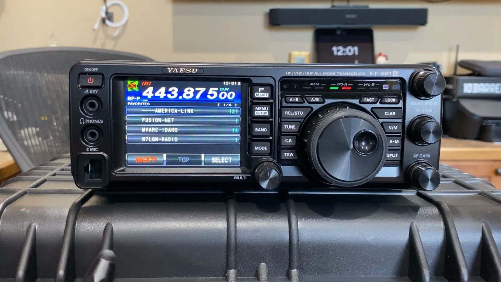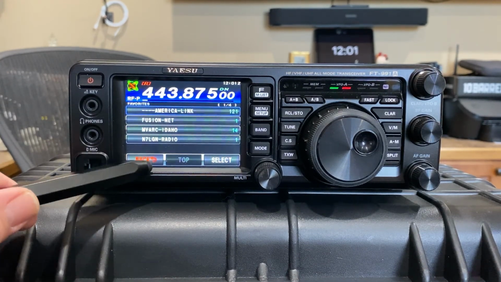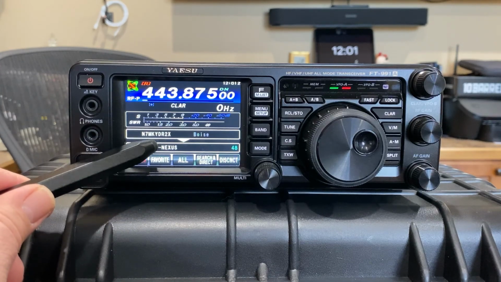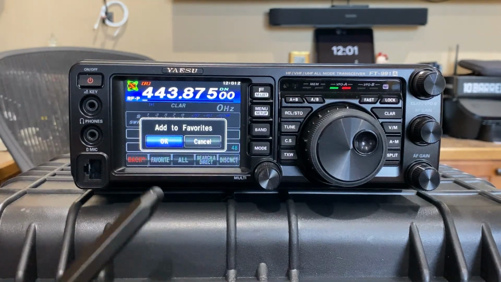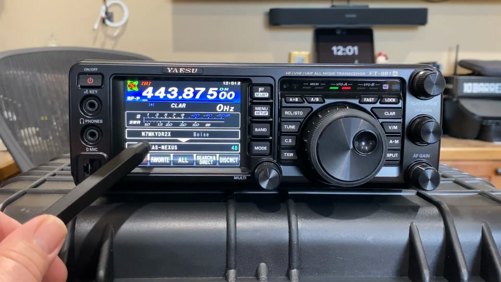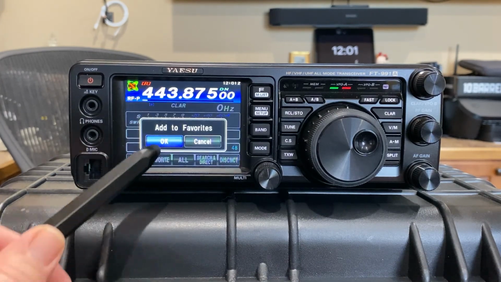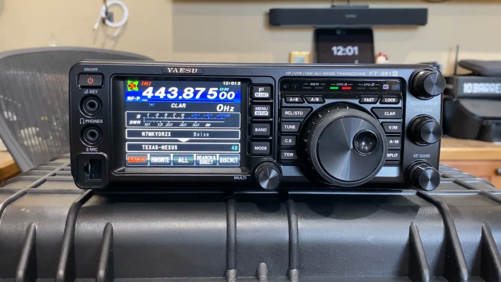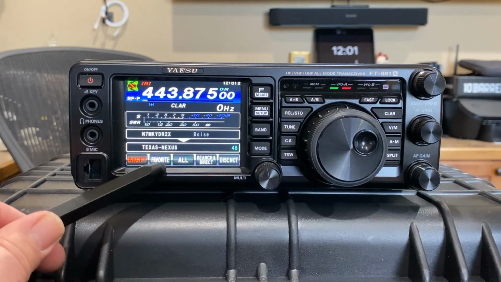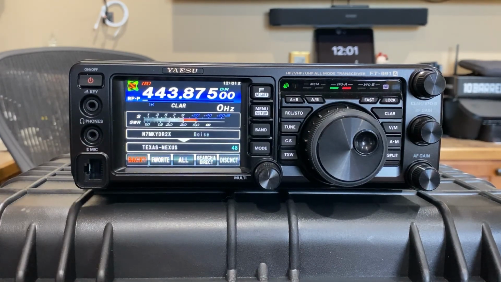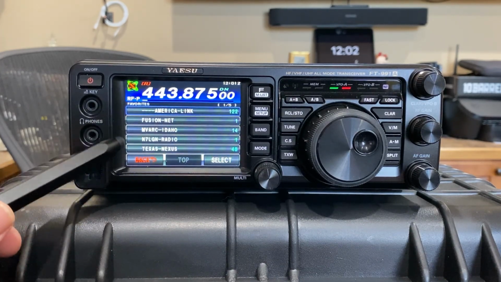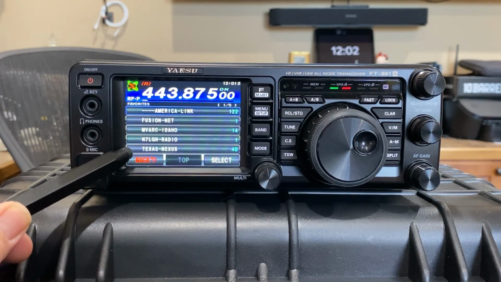And it'll ask me if I want to add it to my favorites by selecting the room. Add to favorites. And now it's in my favorites. So if I hit my favorites button again, now you see it's my 5th favorite.